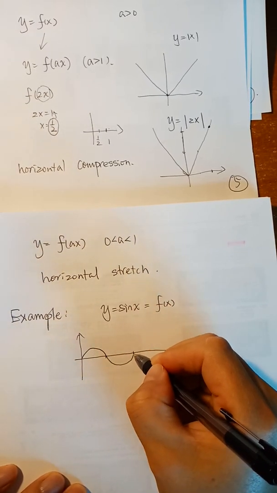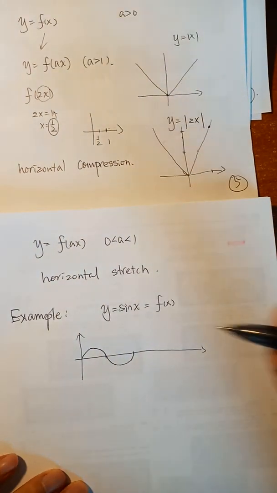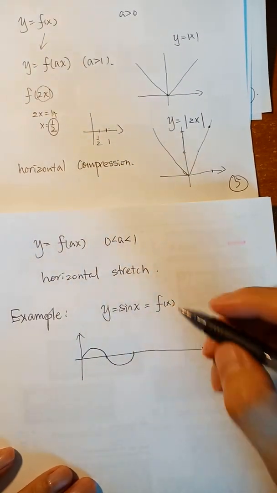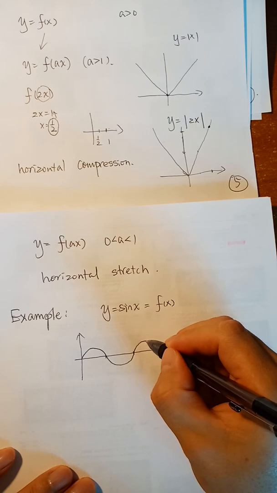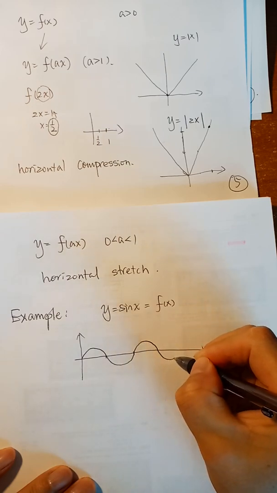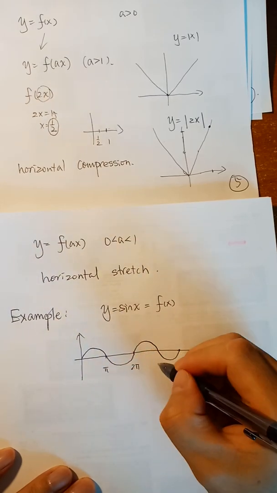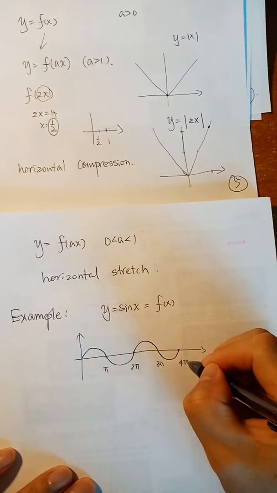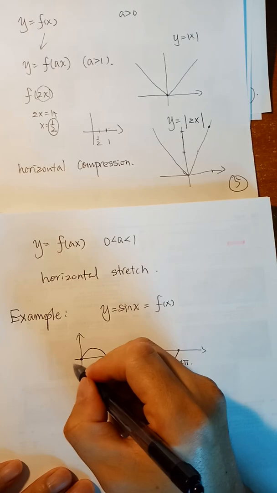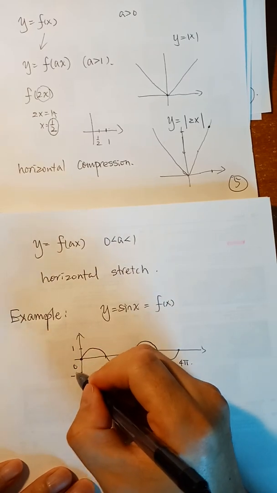It's like a wave function. This is pi, this is 2 pi, this is 3 pi, this is 4 pi, and 0. And this is 1, this is negative 1.